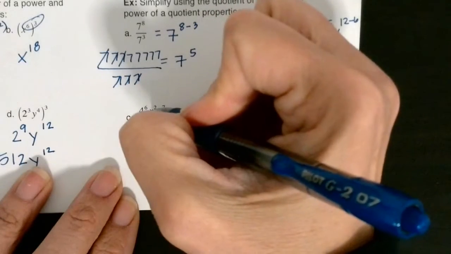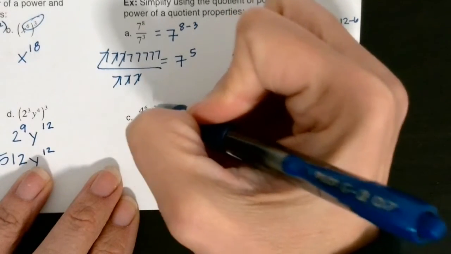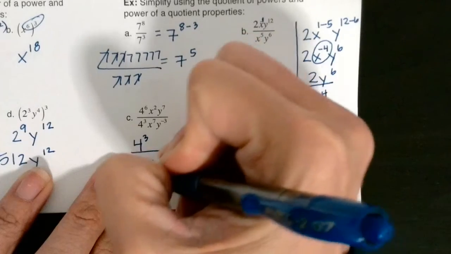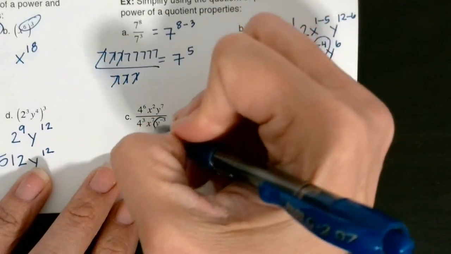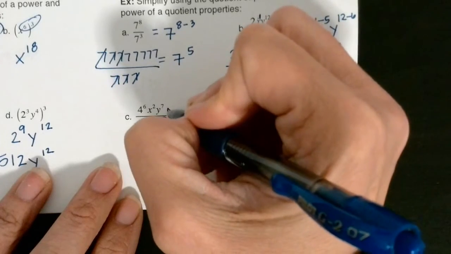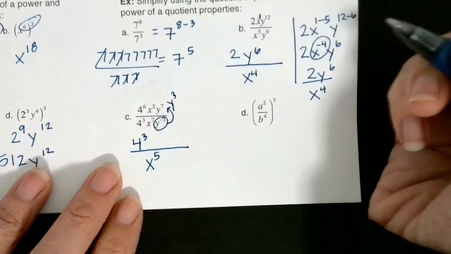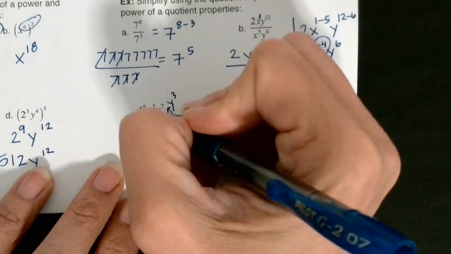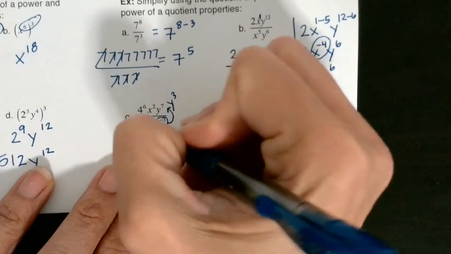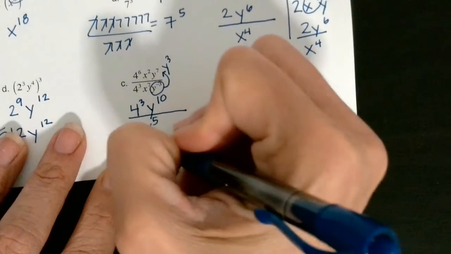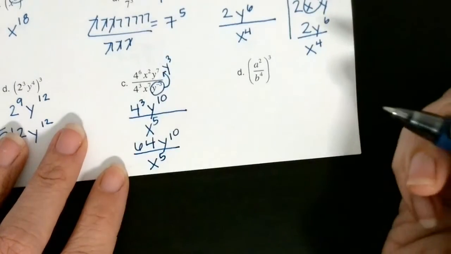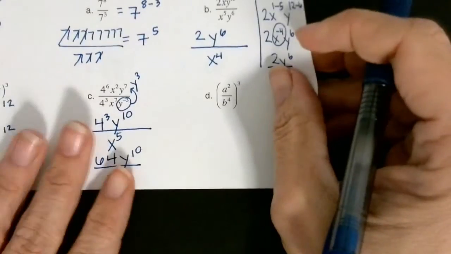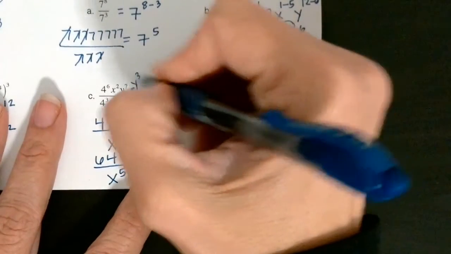Next one, x squared over x to the 7th. I'm going to have more in the denominator. And then here, this y to the negative 3 is going to move up, so that's going to be y to the 10th. And then 4 times 4 times 4 is 64. You should know that because we've done difference of cubes. Okay? So you can still use the subtraction method here.